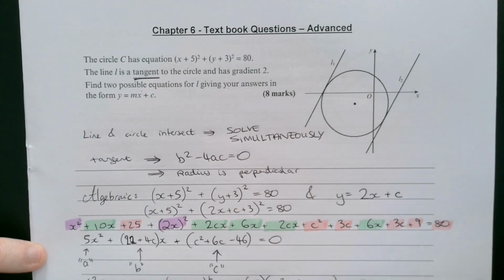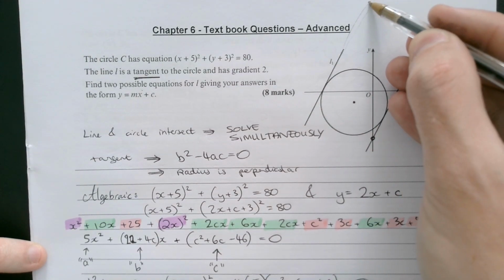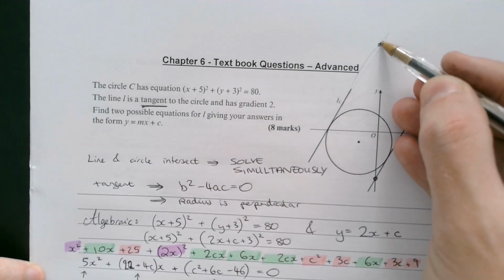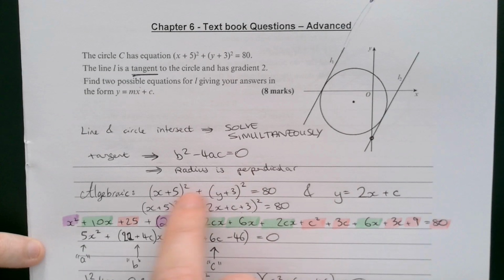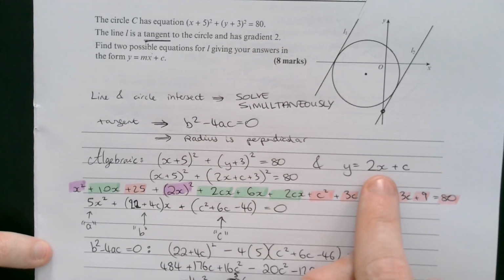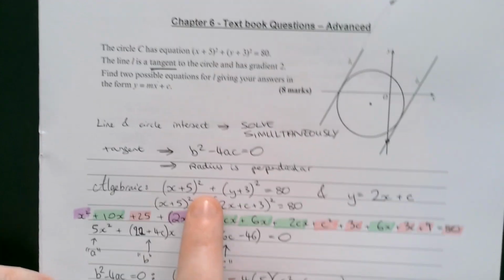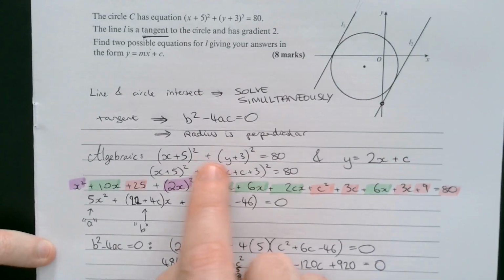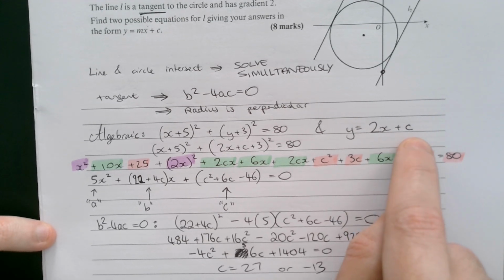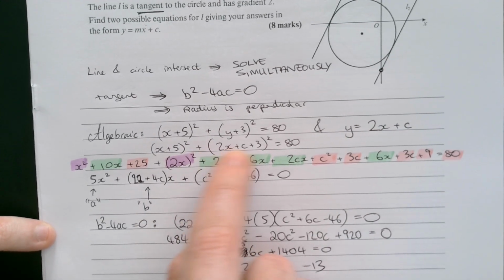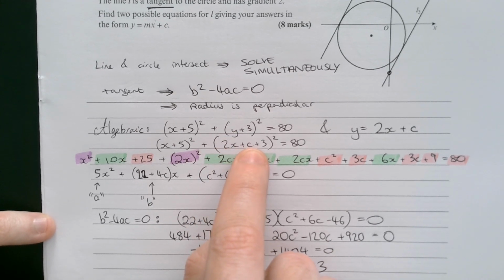It's got a picture of it here for us, so we're looking for that point and wherever this one meets up here. So these are the 2 points we're looking for, but we know the gradient's 2. So 2x plus c is one of the equations, and then this is the other equation. It was given to us in the question. So that's the circle, that's the line. Solve them simultaneously by substituting the y in for the y. So all I've done is change y to 2x plus c.